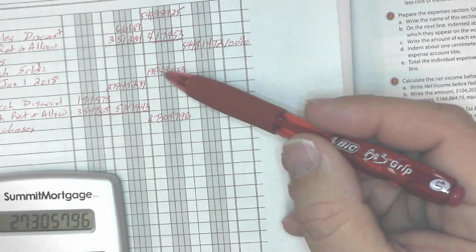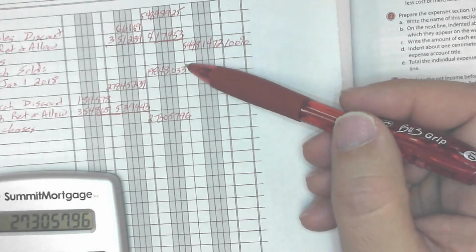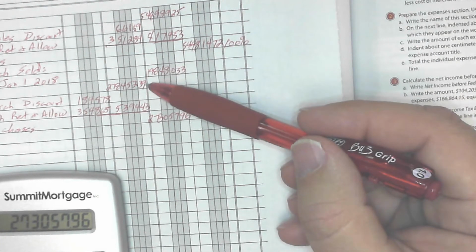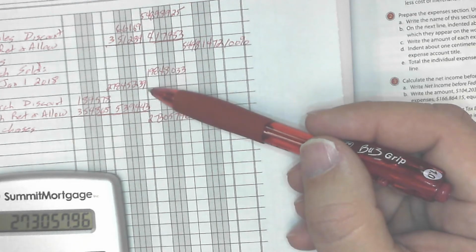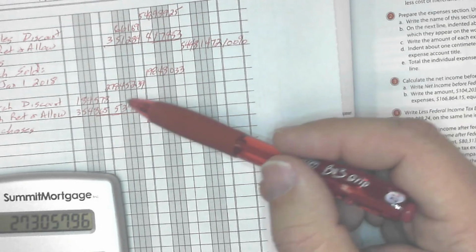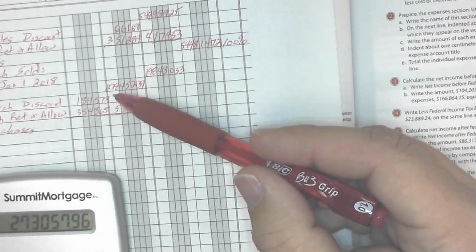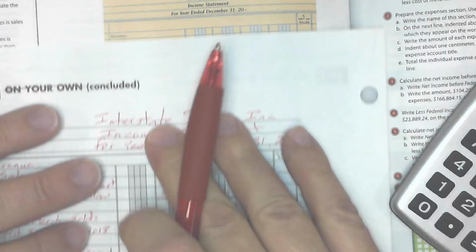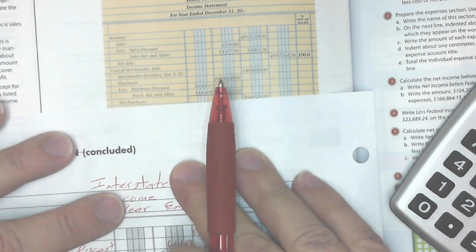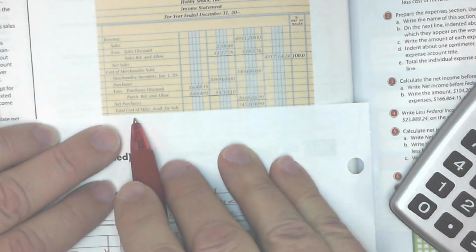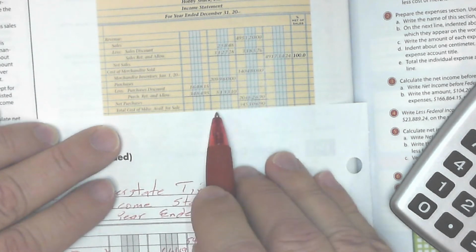So right now we've got the merchandise that we already had in stock on January 1st. Then we made some more purchases during the year. Took out our discounts and allowances, returns. So our next line is going to be for our total cost of merchandise available for sale.